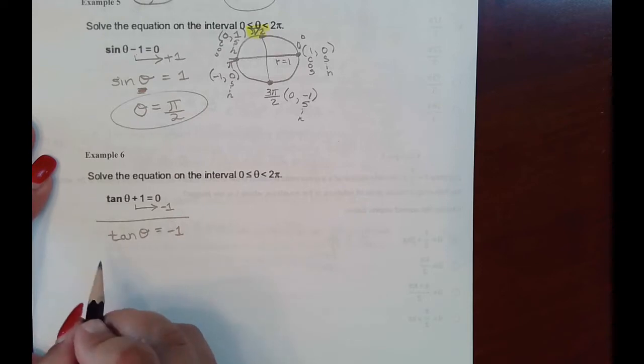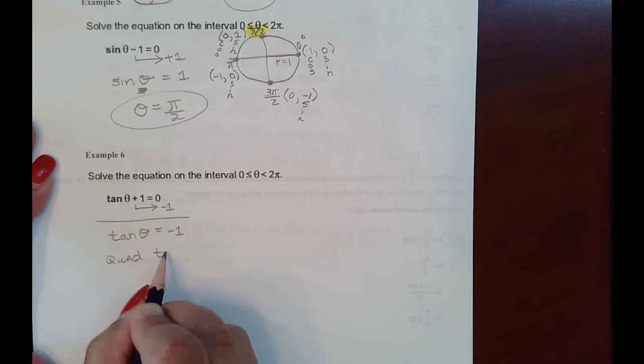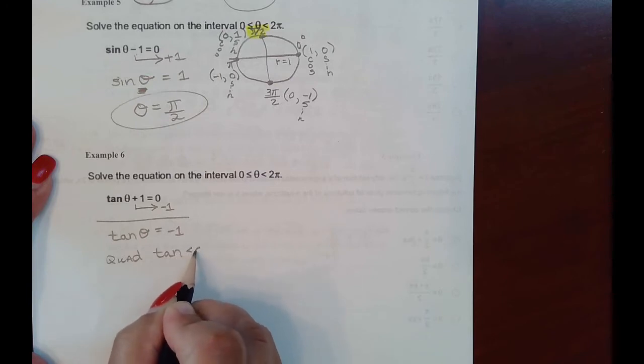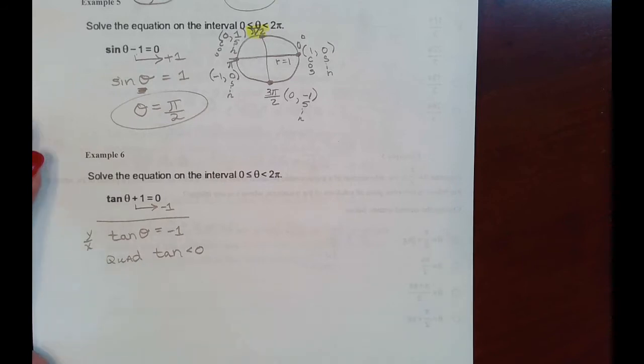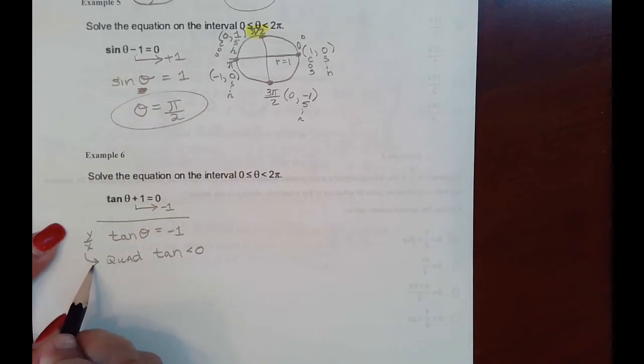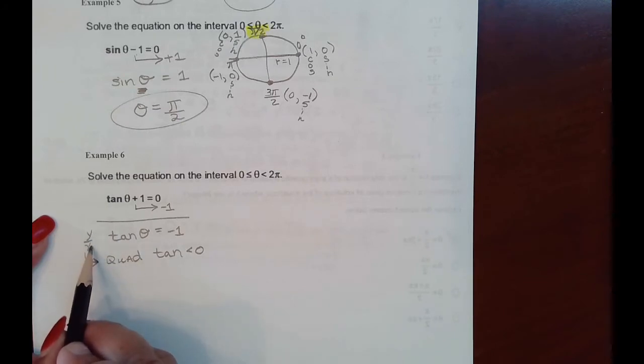We want to be in a quad. We're asking ourselves, what quad gives tan values that are negative? Well, think about it. Tan's y over x. The only way that y over x is ever going to come out negative is if either the y is negative while the x is positive, or the x is negative while the y is positive.